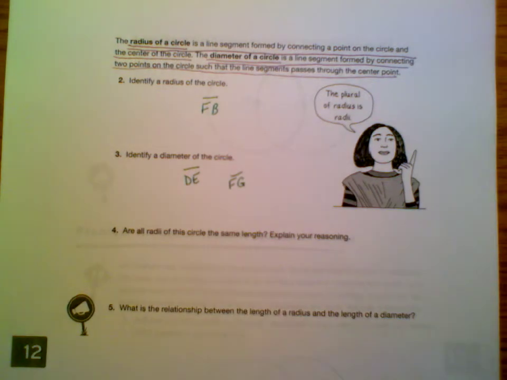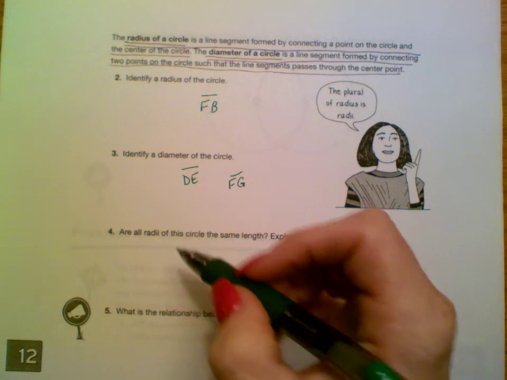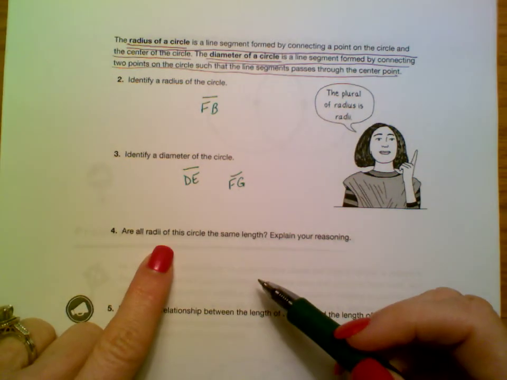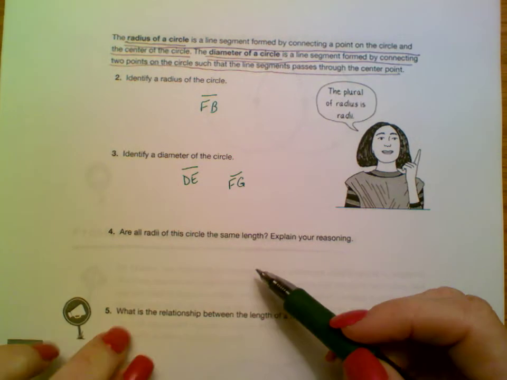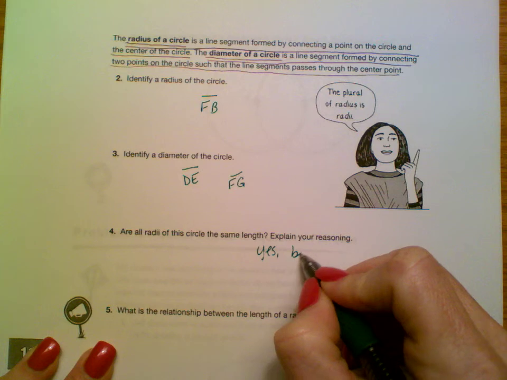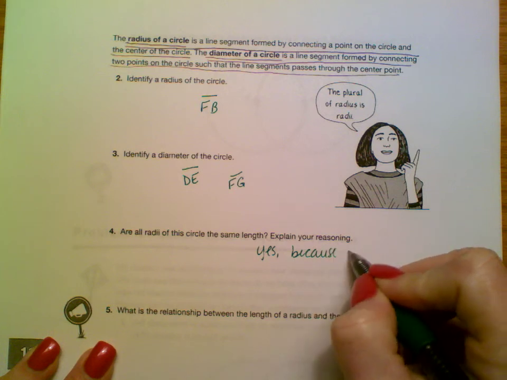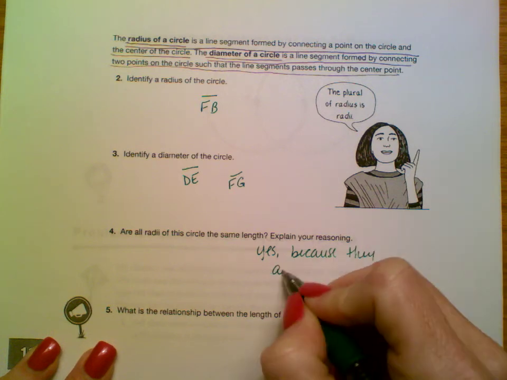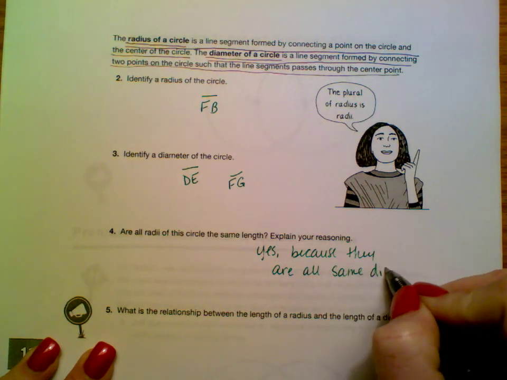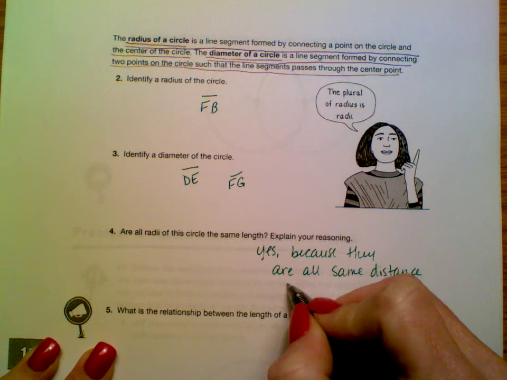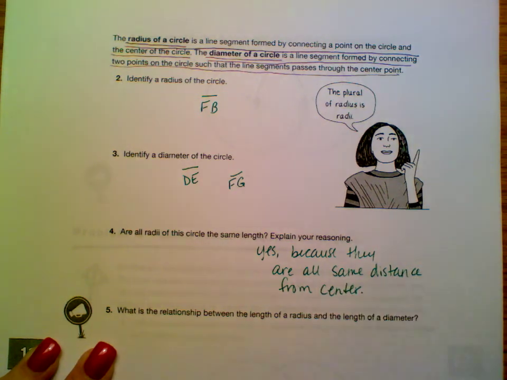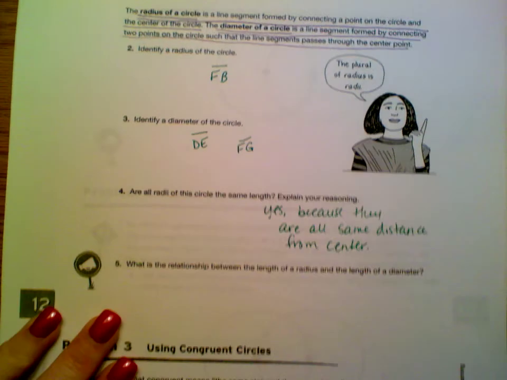So all the radii on a circle, and this is the plural for a radius, so all the radii of this circle, are they all the same length? And yes, because they are all the same distance from the center. So all radii of a circle are congruent.